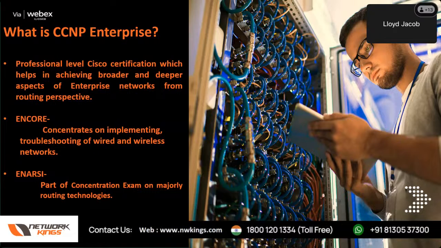No, sir. SDN, SD-WAN, those are technologies. Majorly, if you will see, you will have a service provider network and you will have enterprise networks. Enterprise will also have a data center, which is a part of it. But have you heard anything apart from enterprise? What is the difference between the two?